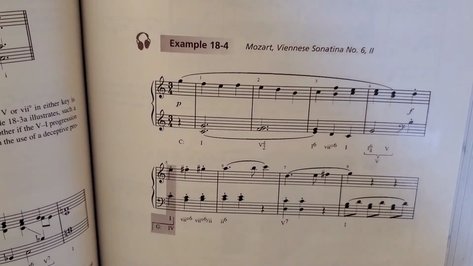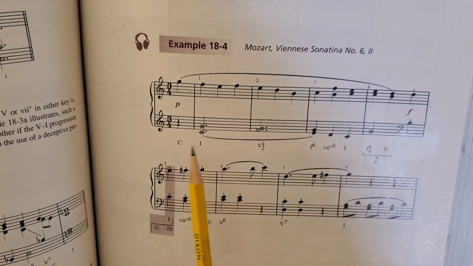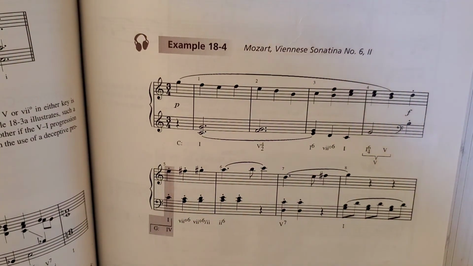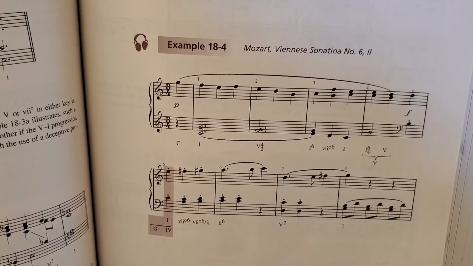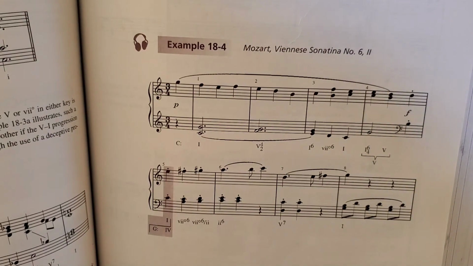All right, well, this example has 2 phrases, and you'll notice that the first phrase is in the key of C major and ends with a half cadence. Now, at this point, you should be hearing C major as still tonic. So again, first phrase, C major, half cadence.